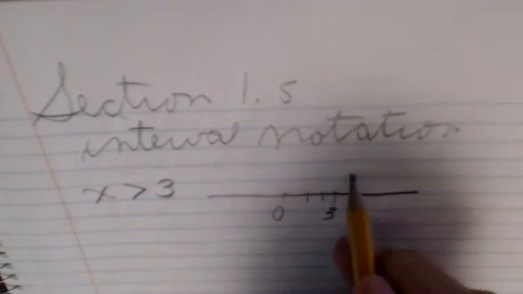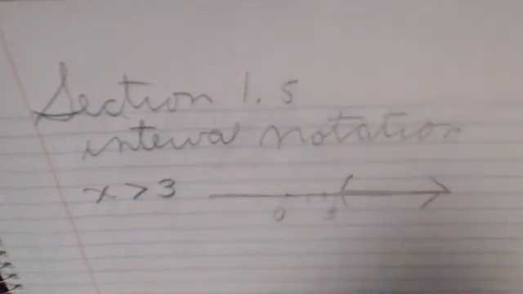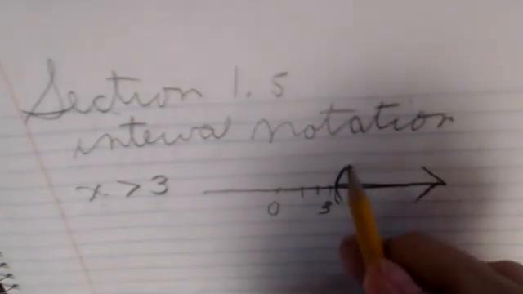If I just write down x is greater than 3, then that means it's everything to the right of 3. But I can show you that same idea. Put a number line, start at 3, and then you move to the right. X is greater than 3, and what I just showed you on this number line says the same thing. Now I want you to be careful. I use the parentheses there.